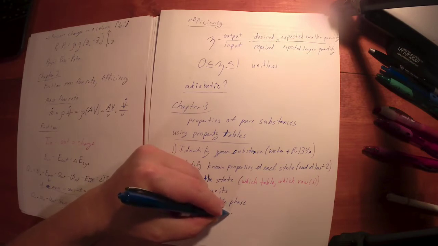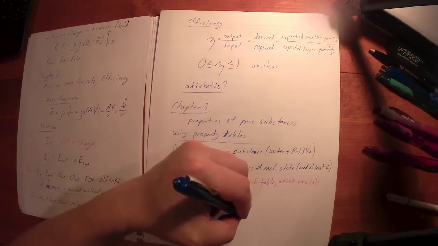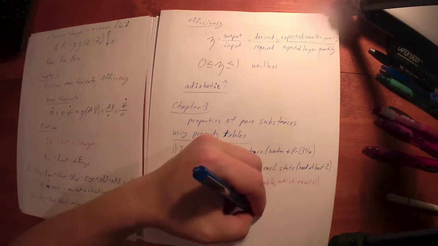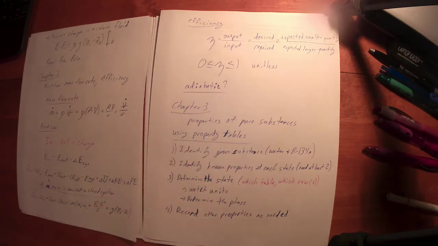And I'm not going to record all of the properties unless I need all of the properties. I'm just going to record other properties as needed. What do I need to solve the problem? Right? In Chapter 3, they'll say, oh, determine the enthalpy change, determine the internal energy change. They'll tell you exactly which properties you need.